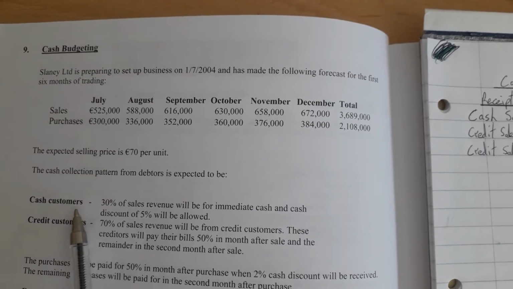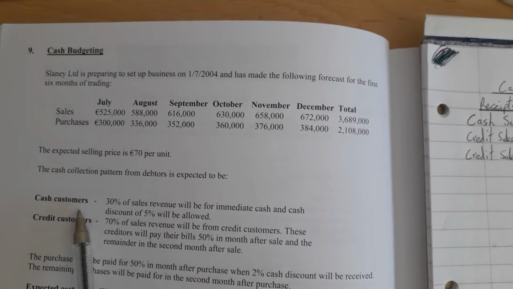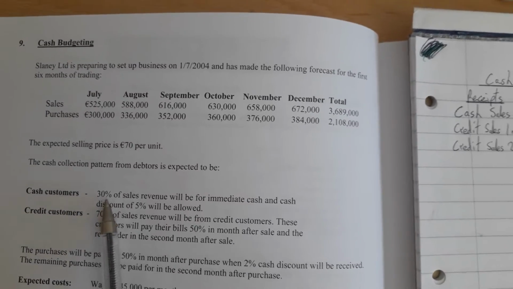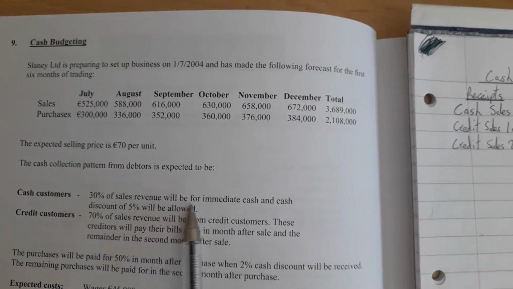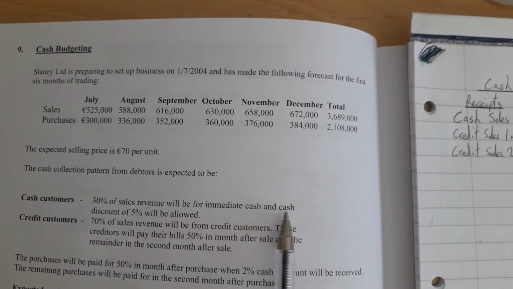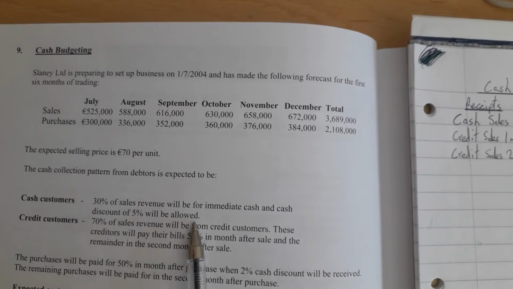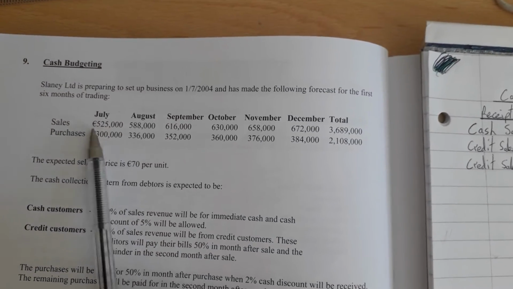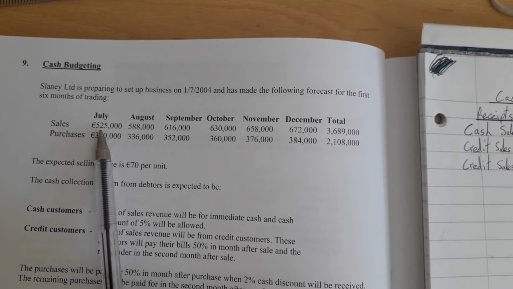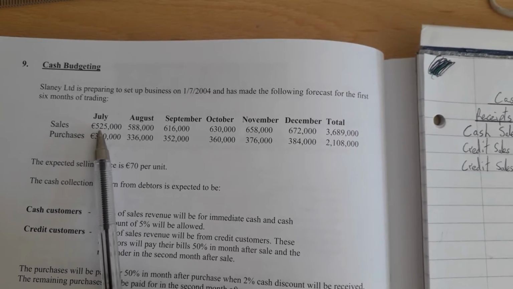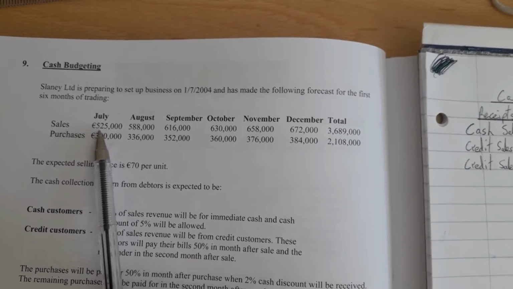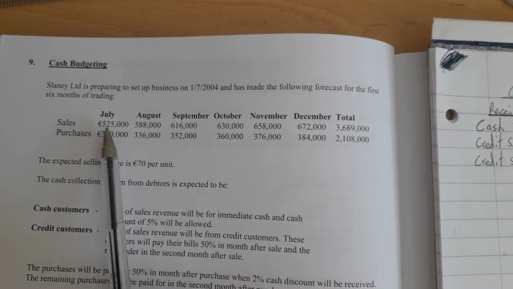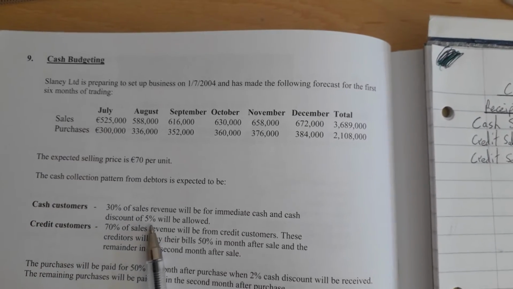First, we'll look at the cash customers, those people who paid immediately. And it says that 30% of all sales revenue will be for cash, and a cash discount of 5% will be allowed. So that means of these sales that were done in July, 30% of them were cash sales where you were paid immediately, and because those people paid you immediately, you gave them a 5% discount.